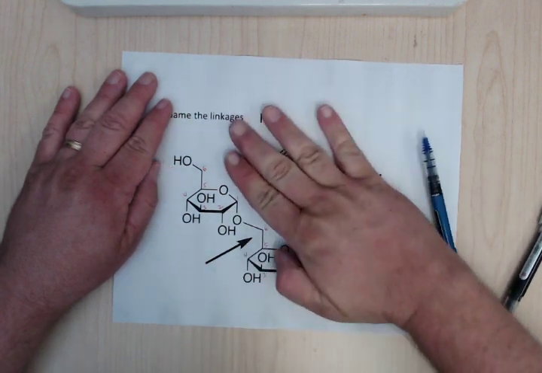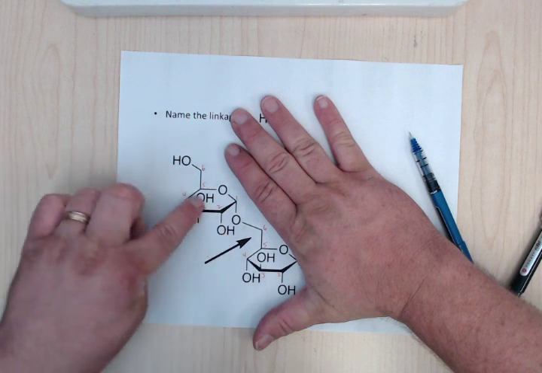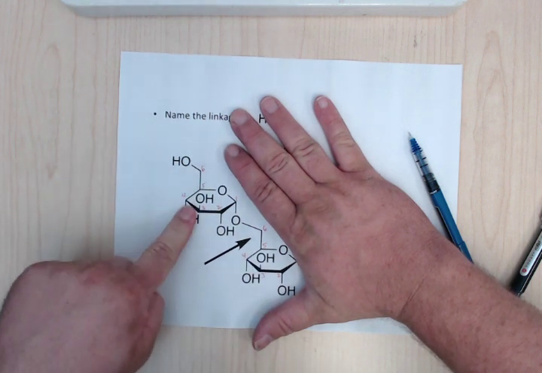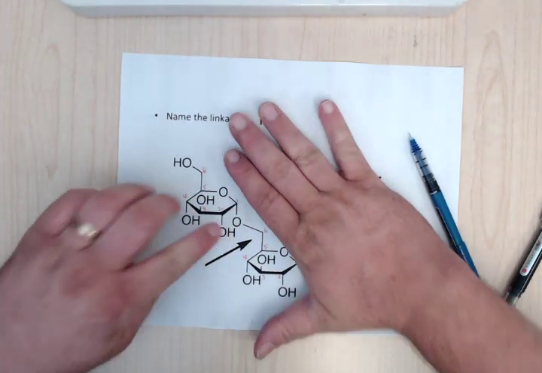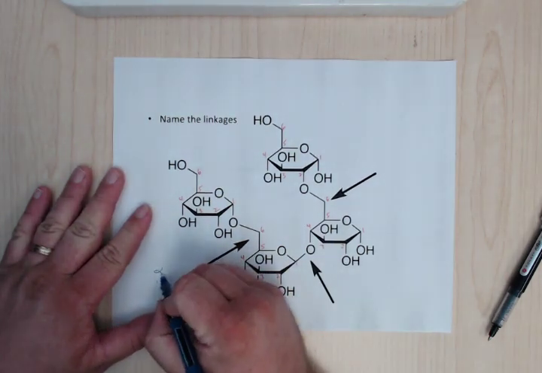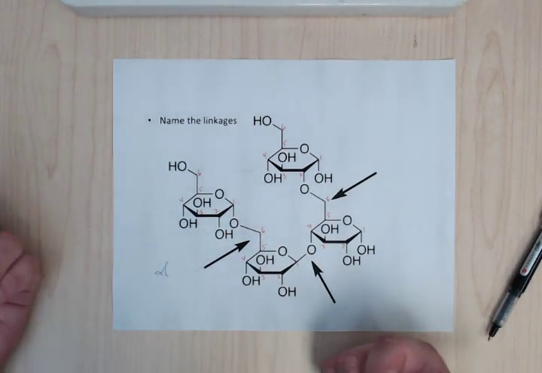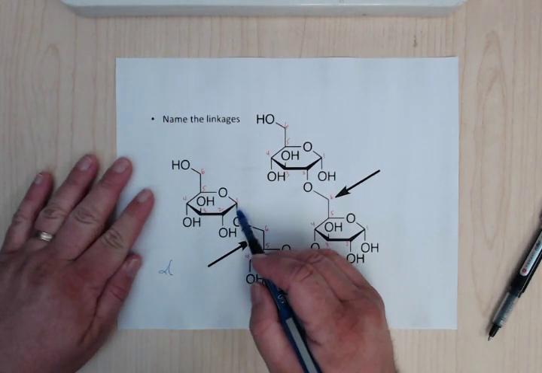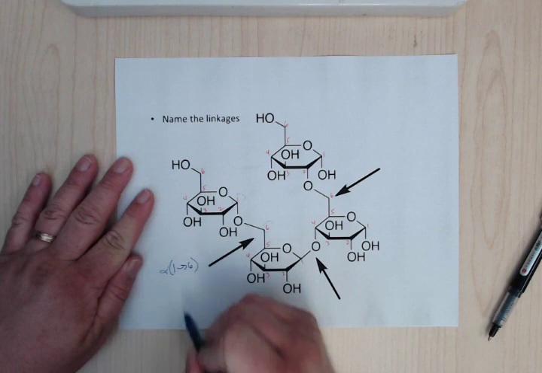For each linkage, you just look at that atom in isolation. So you're just looking at these two sugars. This is the one on the left, and the bond is going down from left to right. So that makes it an alpha. I forgot to mention this: the apple falls from the tree, so the alpha falls from the tree. So it's going alpha from carbon 1 to carbon 6. So it's an alpha 1,6.